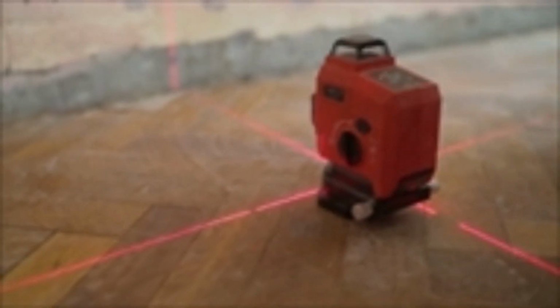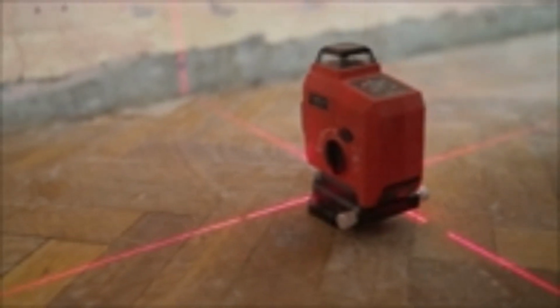10. Conclusion, the brilliant future of laser technology. Summarize the incredible range of laser applications. Encourage viewers to stay curious and explore laser technology further.